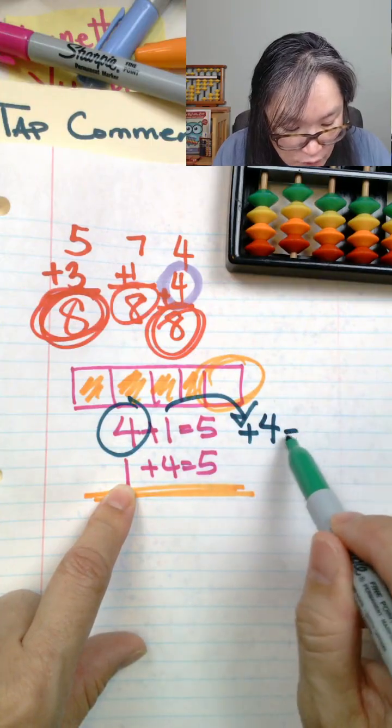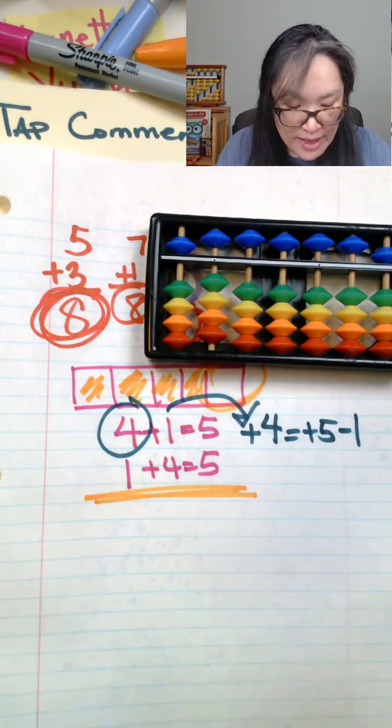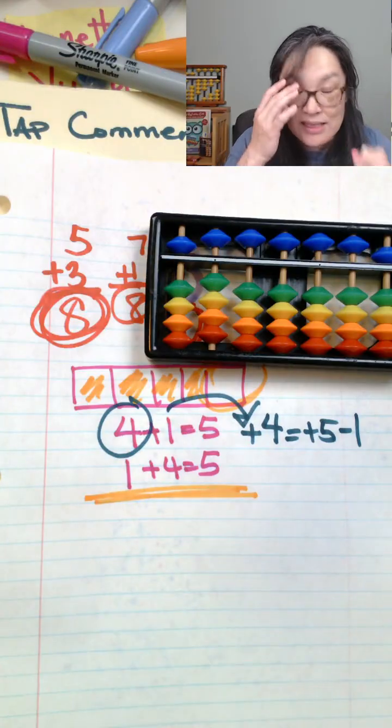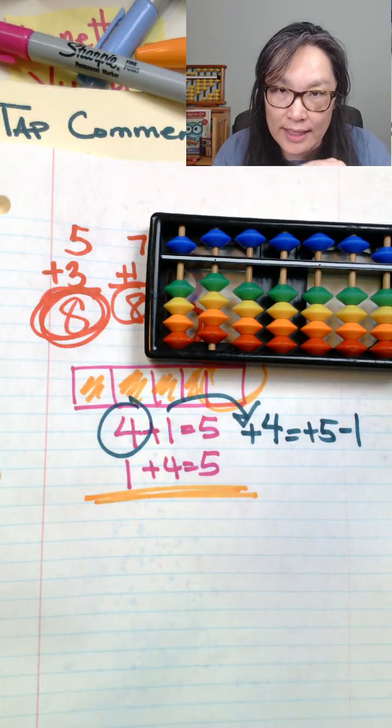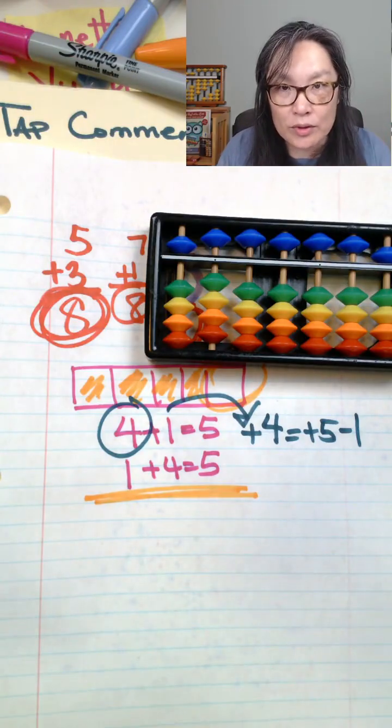It is plus 4 is equal to plus 5 minus 1. We need to plus the 4, plus the 5. Plus the 4 equals plus the 5 minus 1. This is something that they're going to need to chant and understand. Not understand, but memorize to the bone, because that is one of the building blocks of abacus.